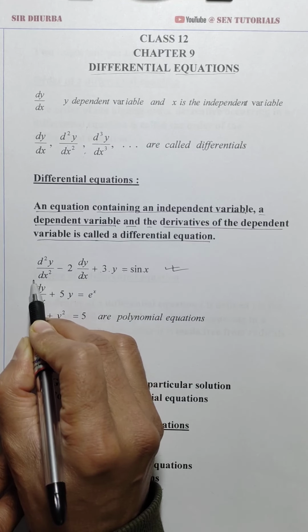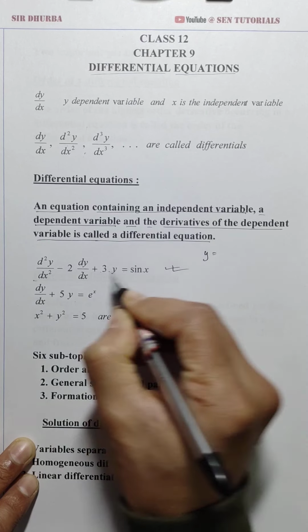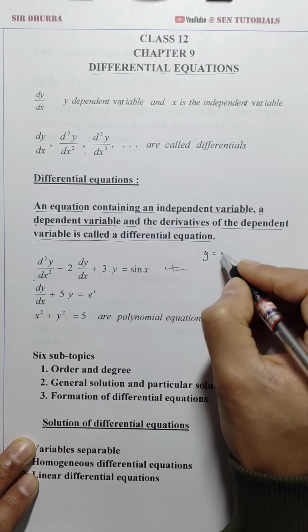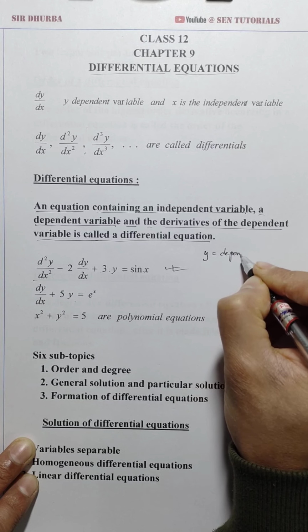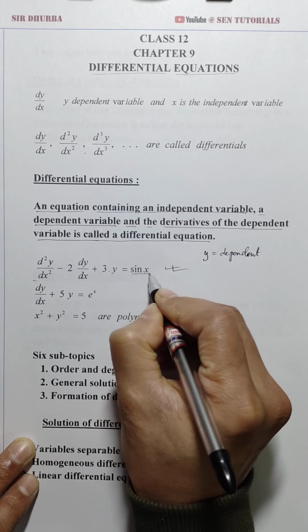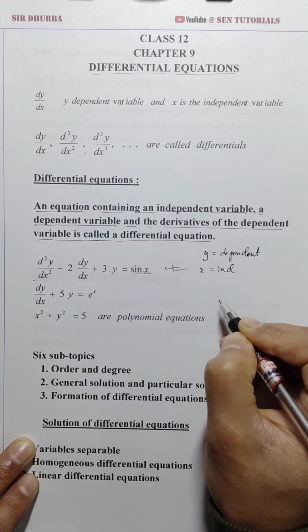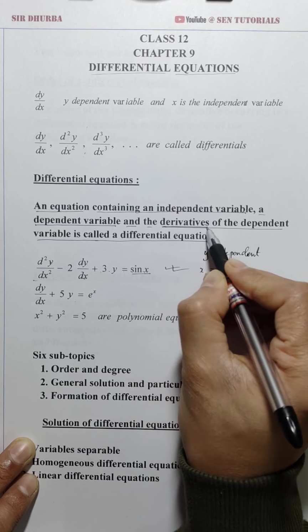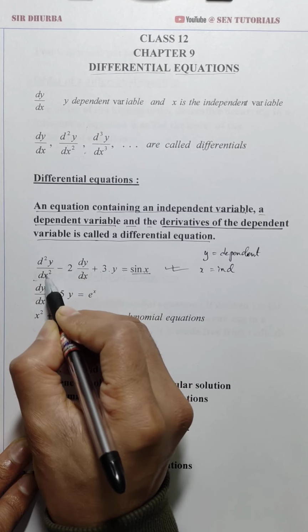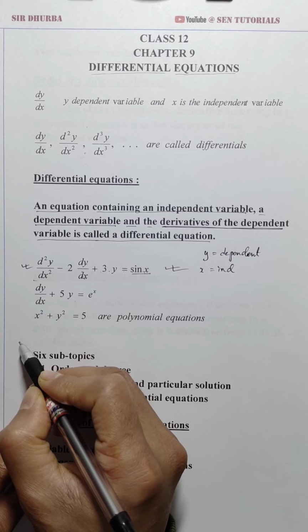So if you look at this, what is the dependent variable? As I said, y depends on x, so y is the dependent variable. Because y depends on x, x is the independent variable. And do we have the derivative of the dependent variable, dy by dx? Of course. So this is a differential equation.